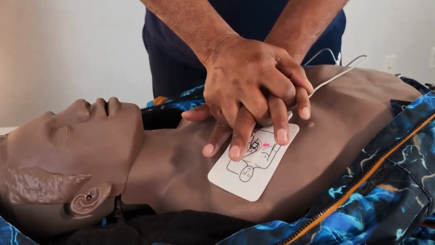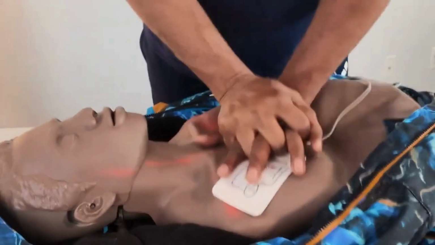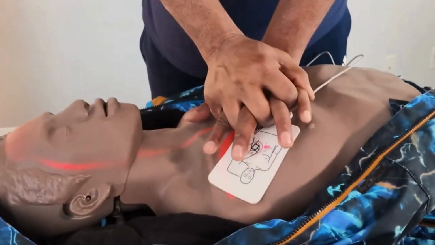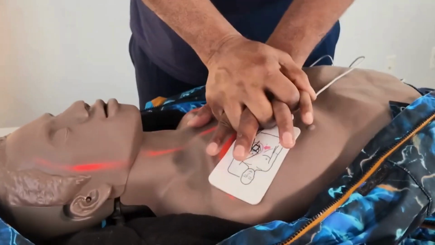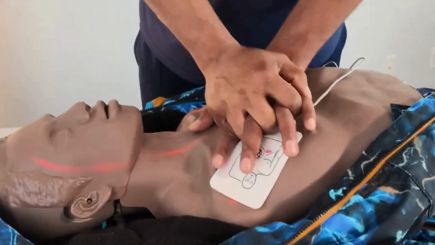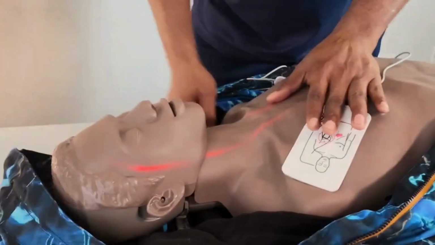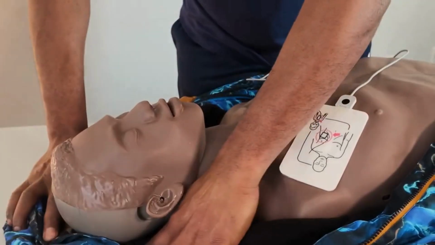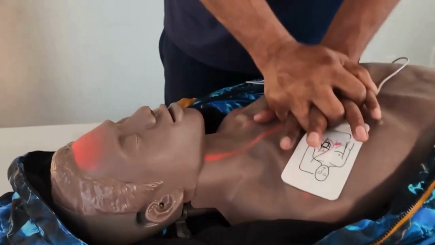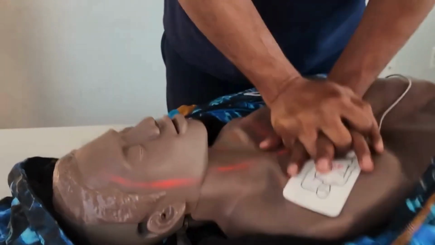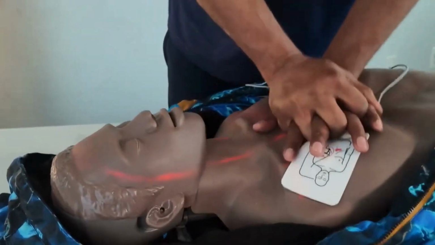Tap, tap, tap, tap. Continue CPR. Continue CPR.